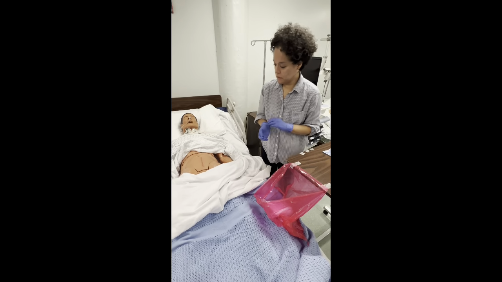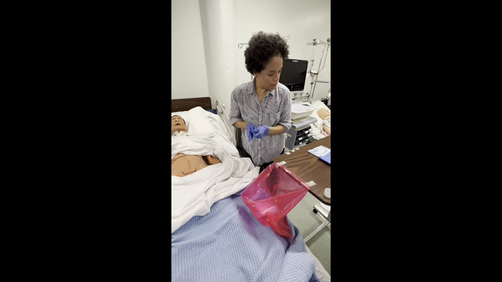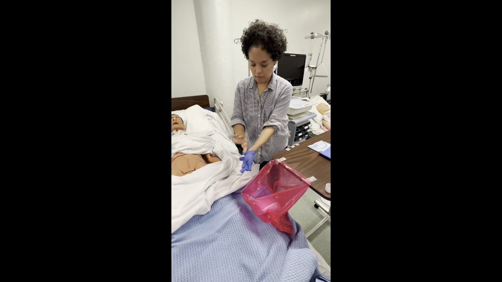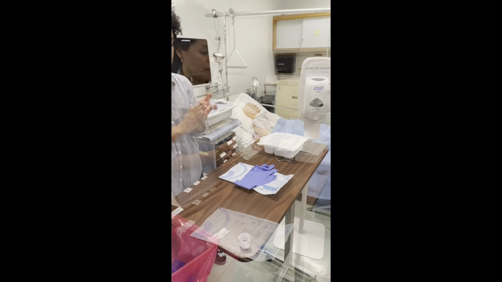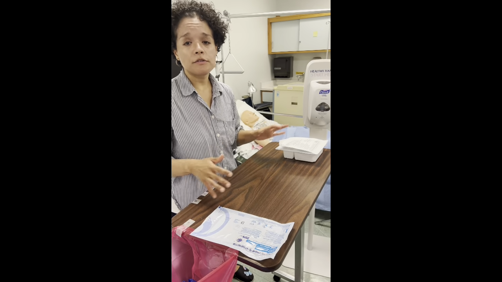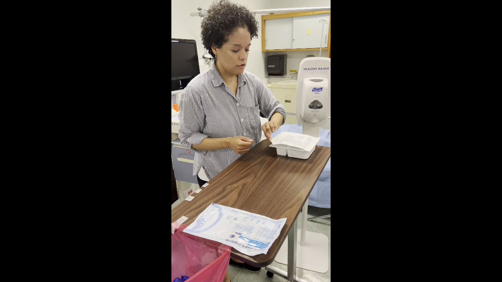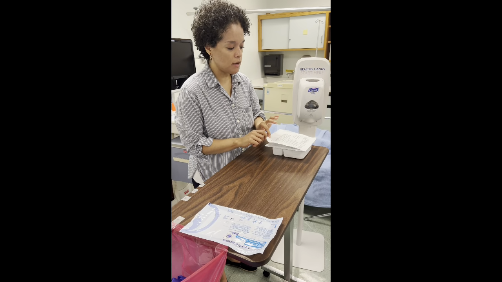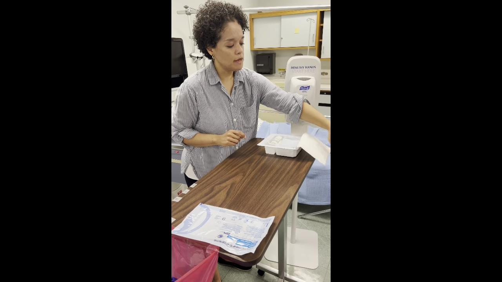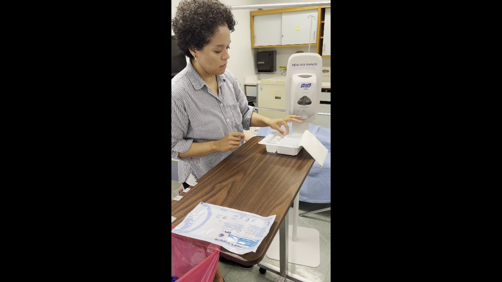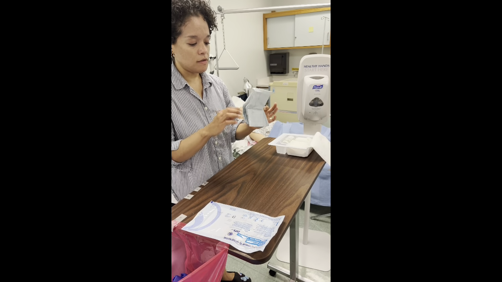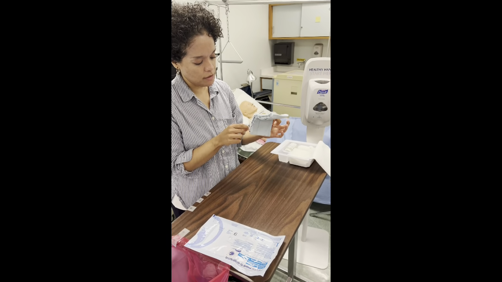Okay, so from here, I'm going to remove the gloves. Wash my hands. Now it's time for us to prepare our sterile field. So making sure you have a pinch at the end of this flap here. Open the kit away from your body. And using a pinch of your index and thumb, you're going to lift up the sterile pad. So this is going to be the under part of your sterile field.